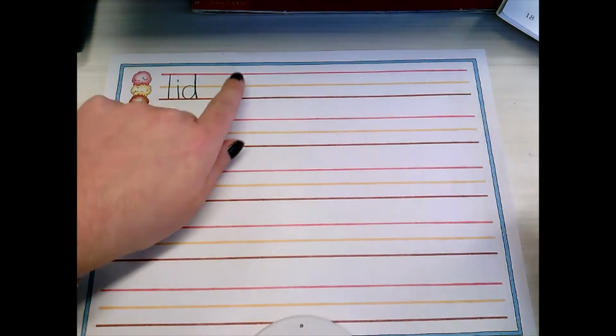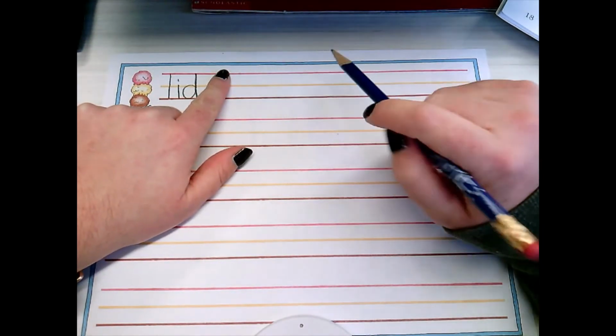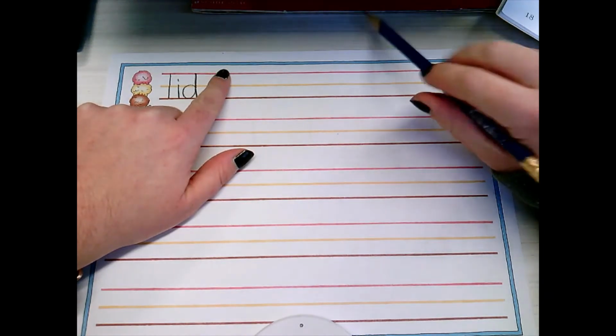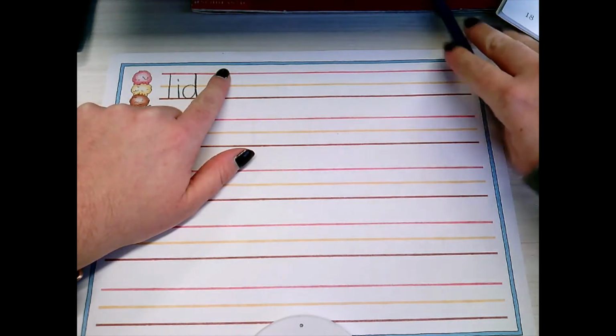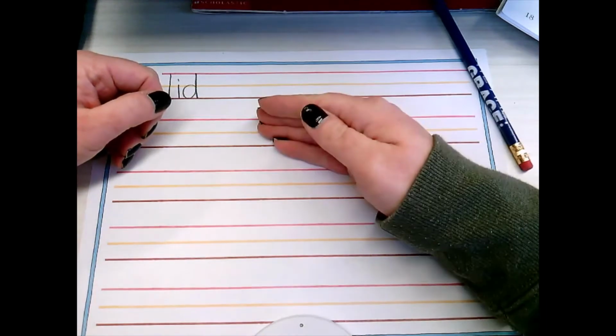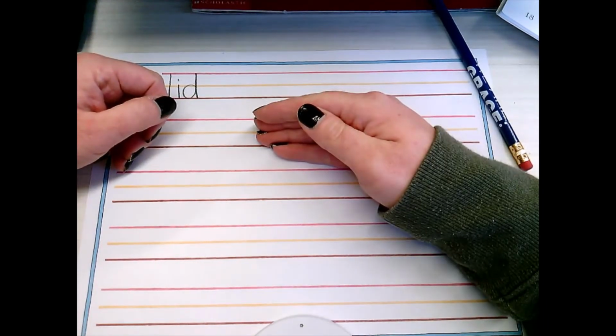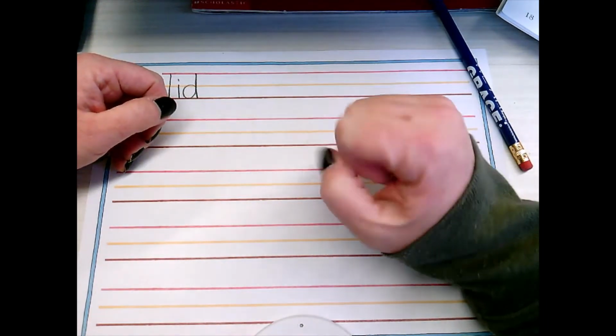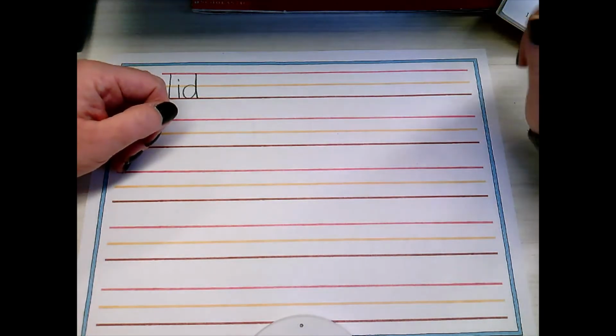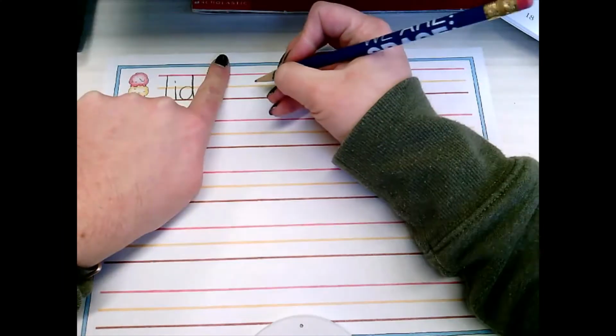The next word we're going to write is slid. Say the word slid. Let's chop it. Slid. Pause the video and try writing that word on your own and then come back to check. Okay, let's try the word slid.